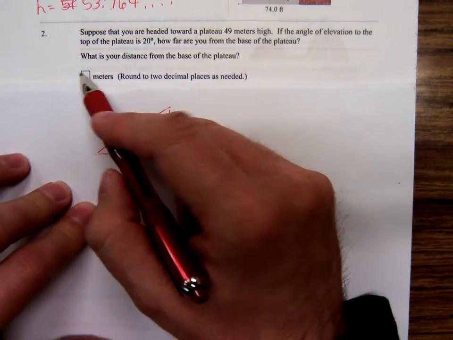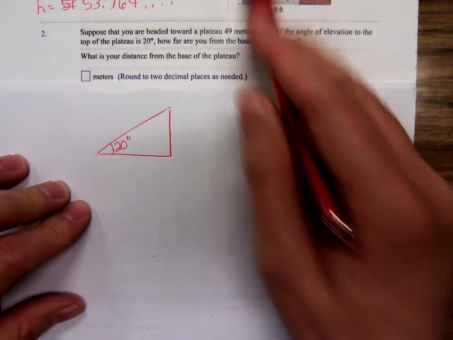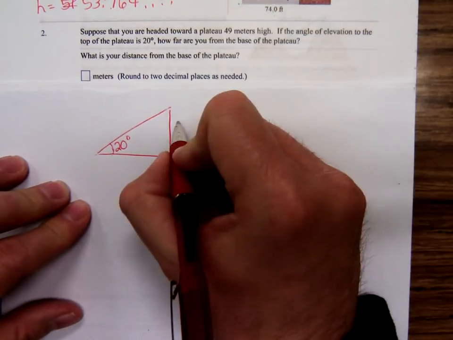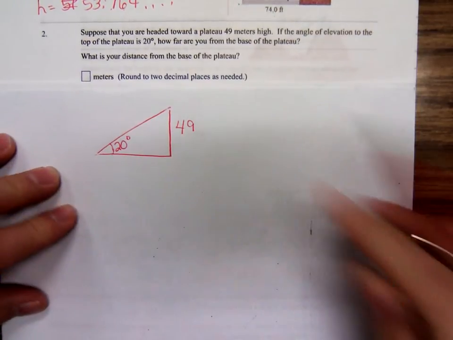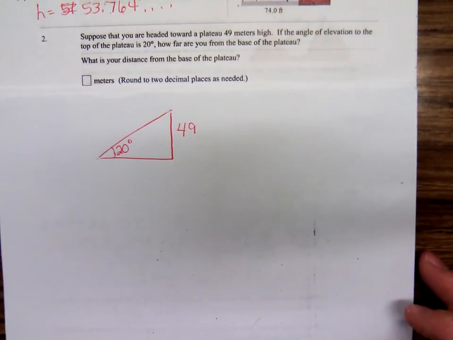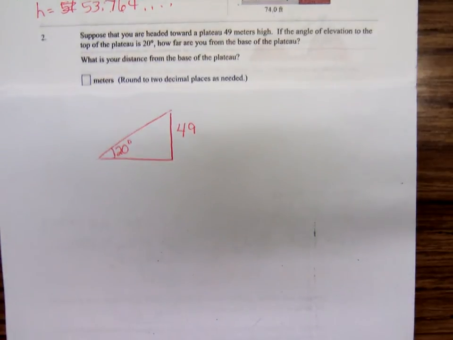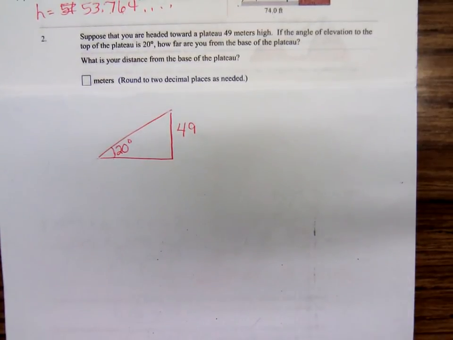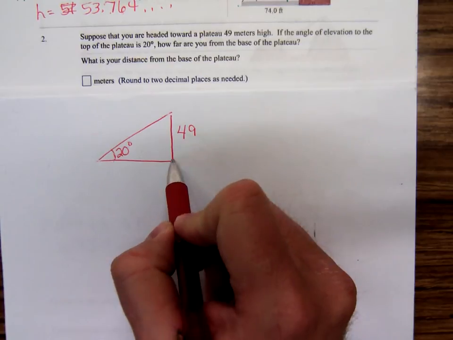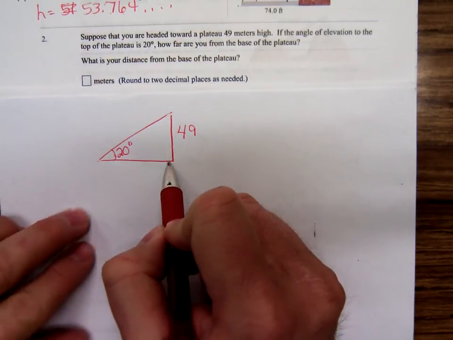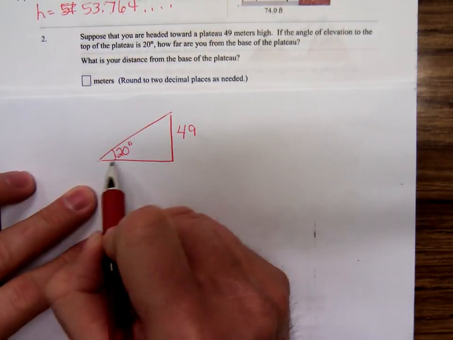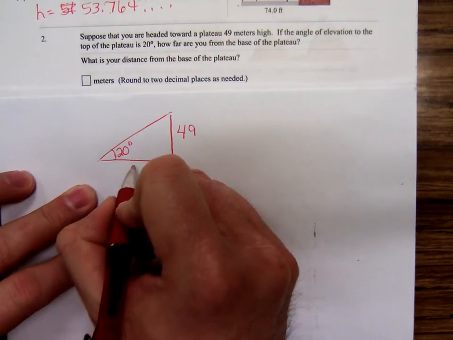Oh, well, heck, is this one pretty much just like the one we finished doing? I'm thinking it is, isn't it? We know the height of the plateau. You want to know how far you are from the base of the plateau? I'm just going to use x.